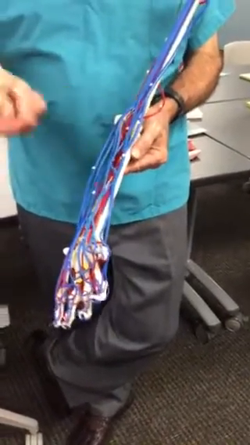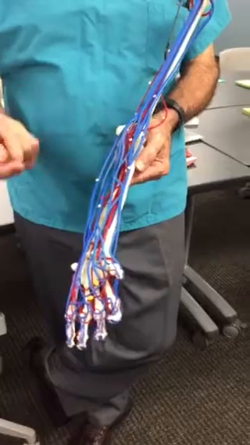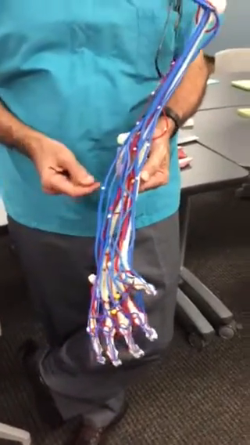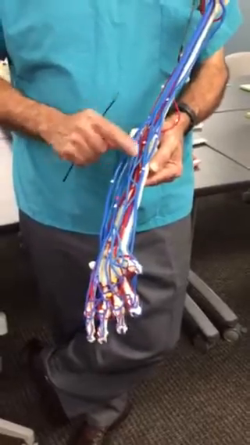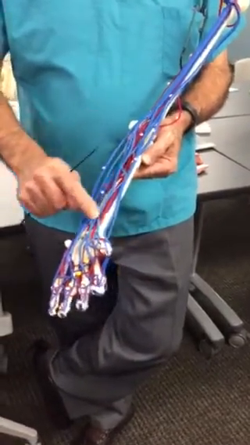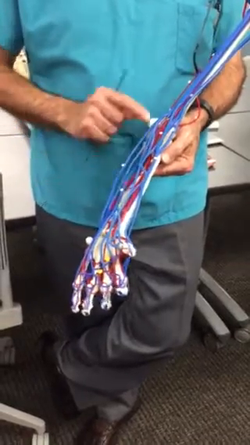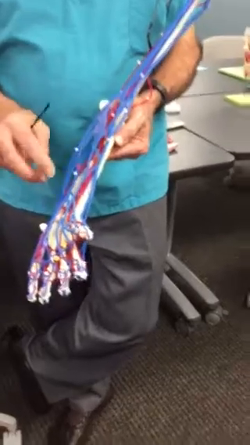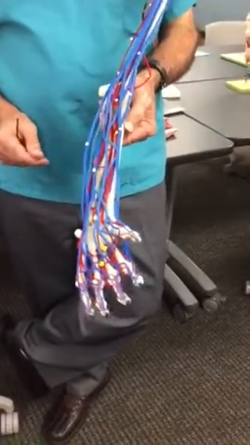The larger one in diameter is the cephalic, and the smaller one in diameter, which is parallel to it, is called accessory. But in this case, since we have the V-shape, we have the anterior antebrachial vein right here too. And all the smaller veins, of course, are tributaries to the major veins.